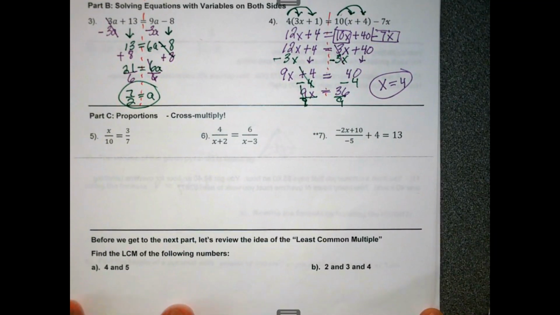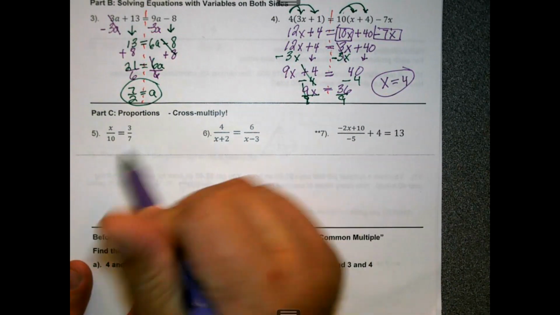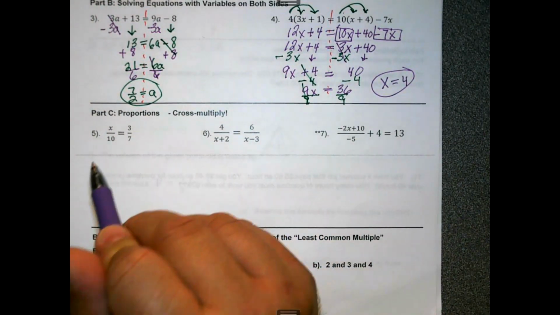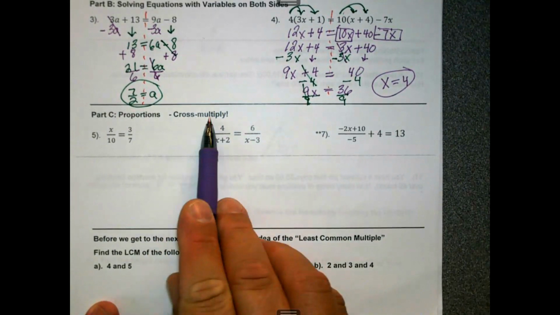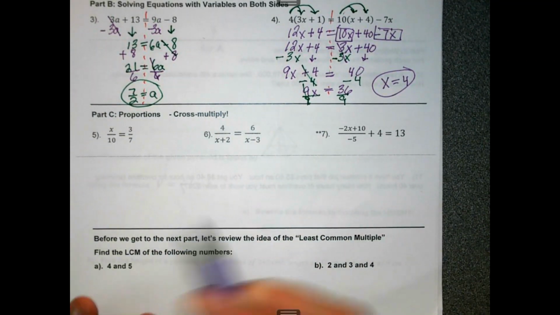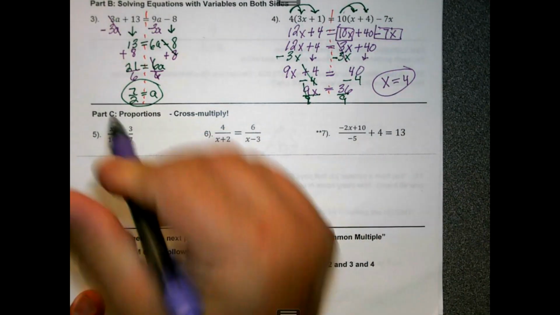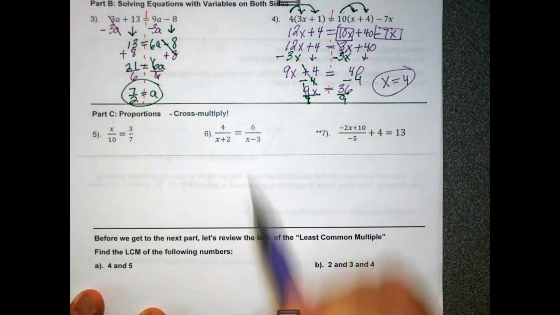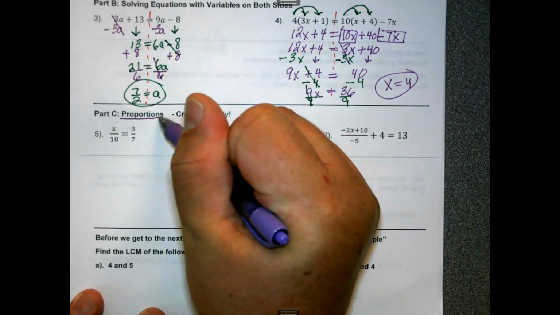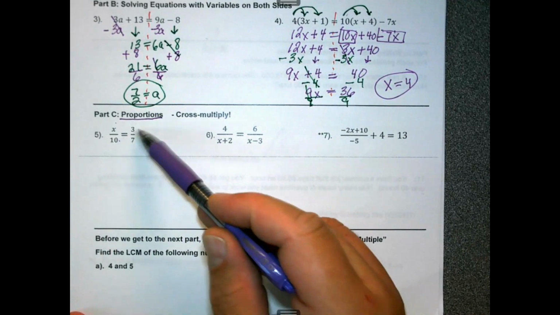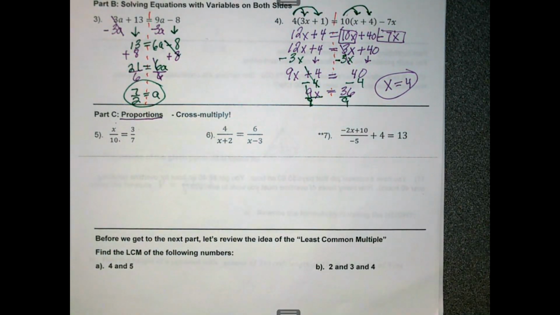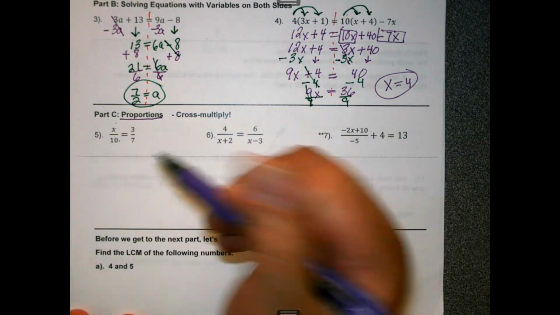All right, number 5. Number 5, 6, and 7. Guys, remember these? Don't you do the cross? I think there's even still teachers in middle school that say the butterfly thing, which drives me bananas. This is actually called cross products. When we have a ratio equal a ratio, it makes a proportion, right? And all that means is a fraction equal a fraction. So we're going to do that cross multiplication, cross multiply.